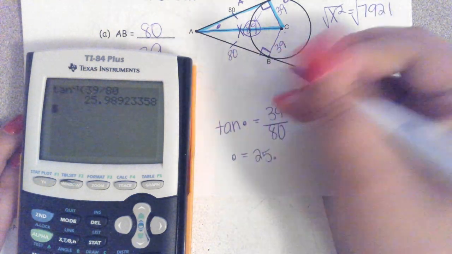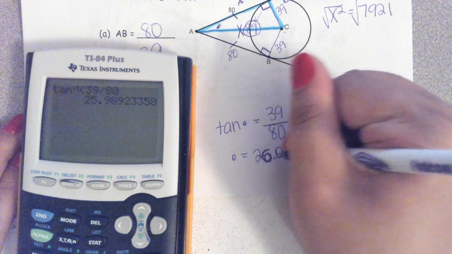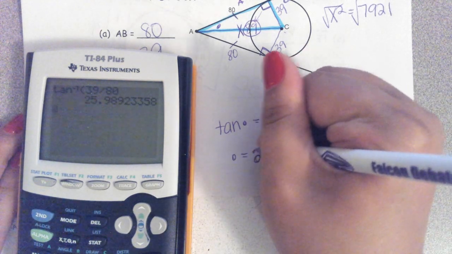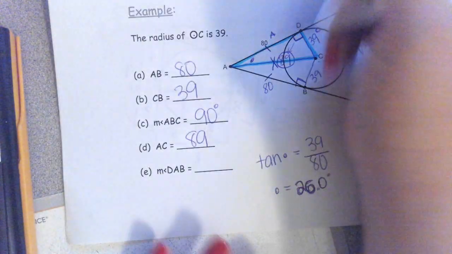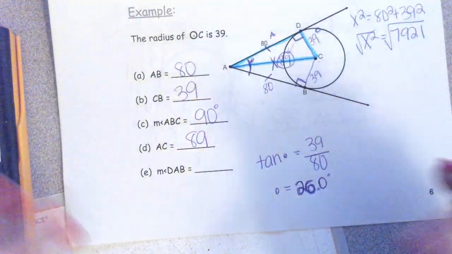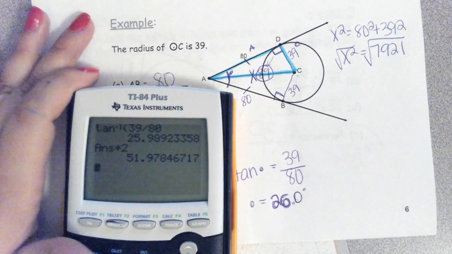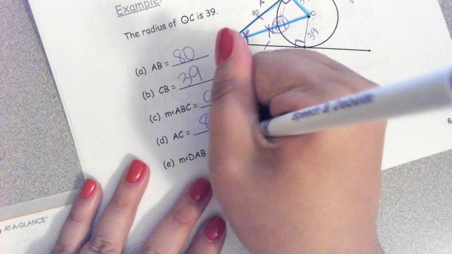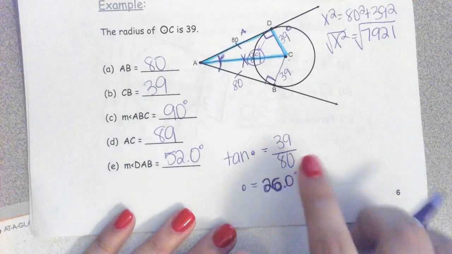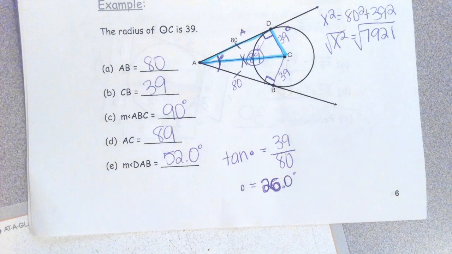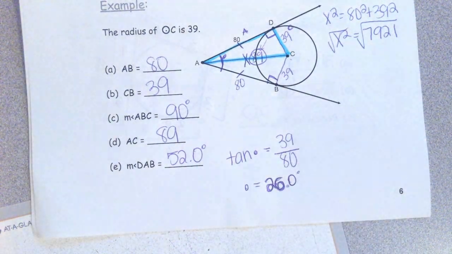So that gives me 26.0 degrees. Now, that's just DAC. I want the whole thing, so what am I going to need to do? Times 2, and you get 52.0 degrees. So there you go. This will probably be a test question. That's all about tangents. Now we're going to move to chords.